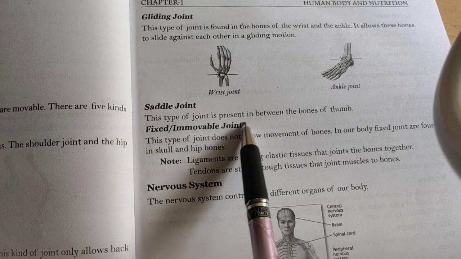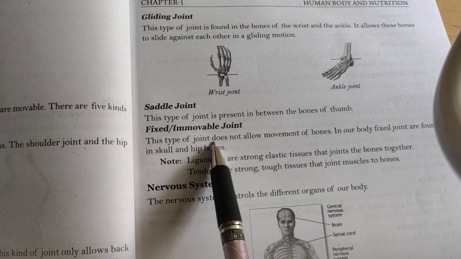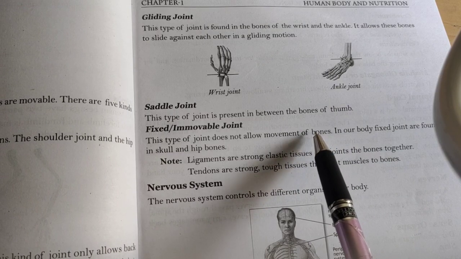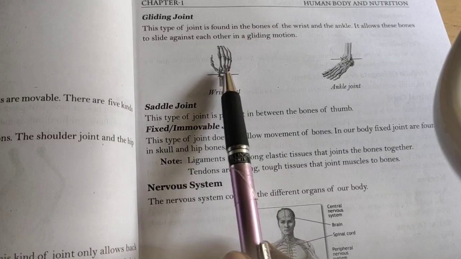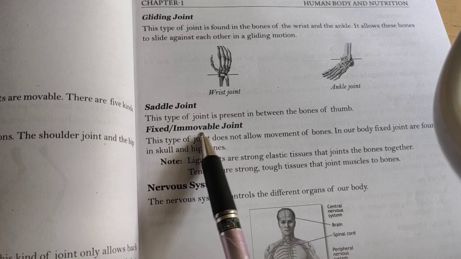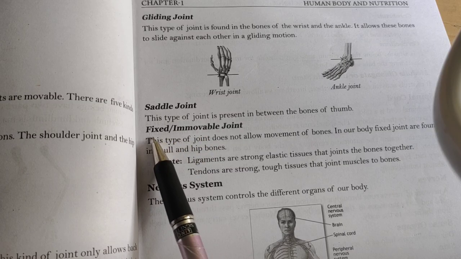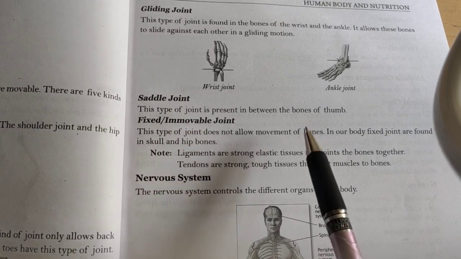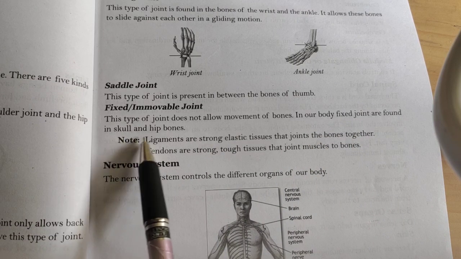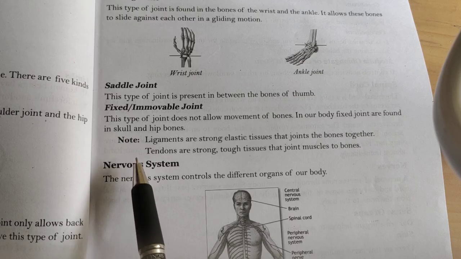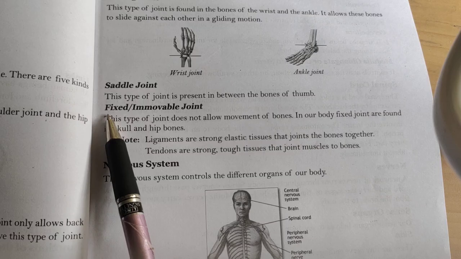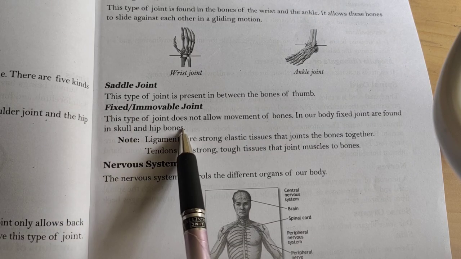Fixed or immovable joint. This type of joint does not allow movement of bones. Till now we studied the 5 types of joints. All those are movable joints. Next we are going to study the fixed or immovable joints. In our body, fixed joints are found in the skull and hip bones.